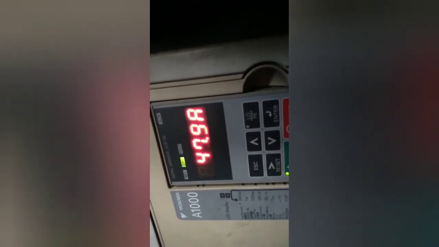I am monitoring the running ampere. My drive has tripped on OL2, which is drive overload, and I just reset and my drive is running normal, but I actually want to understand why this trip occurred, why it tripped on OL2.